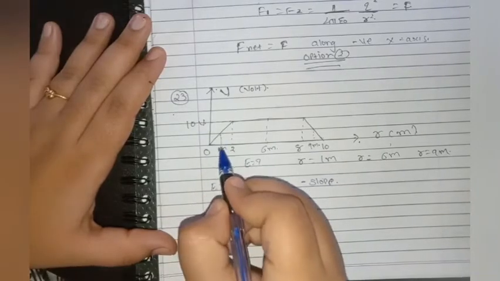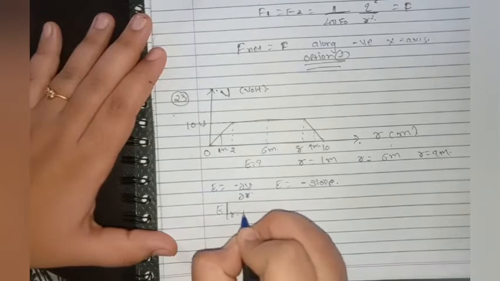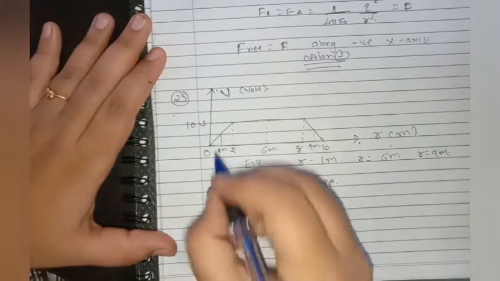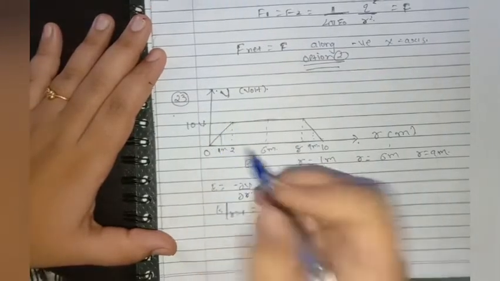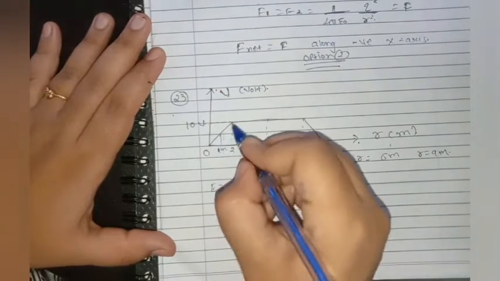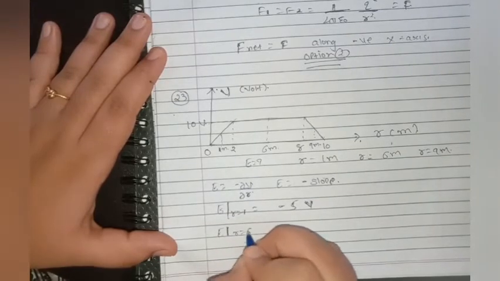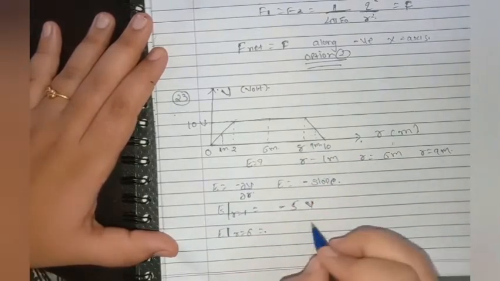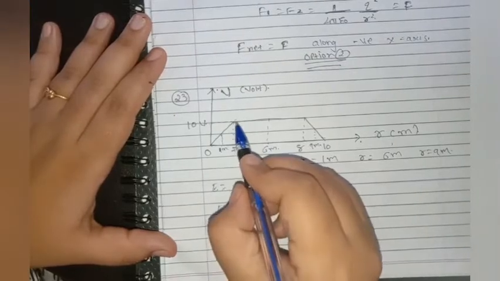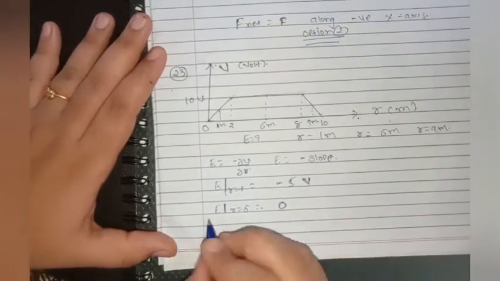So slope at 1 meter can be written as 10 divided by 2, that will be minus 5 volt, as this is constant slope. Electric field at r is equals to 6 can be written as minus of slope. At 6 there is horizontal line, so slope will be 0. So electric field at r is equals to 6 is 0.